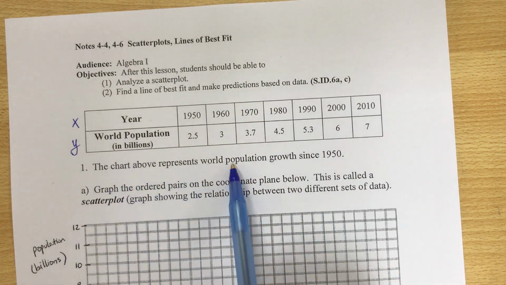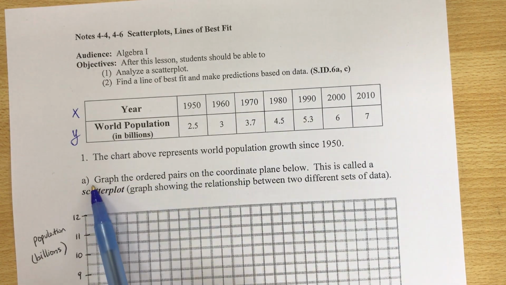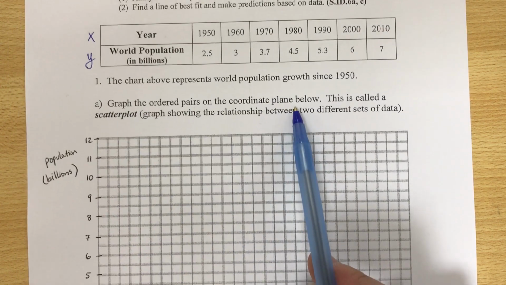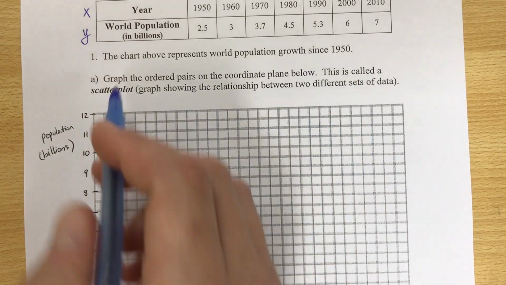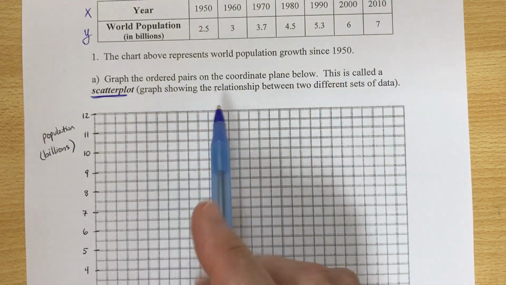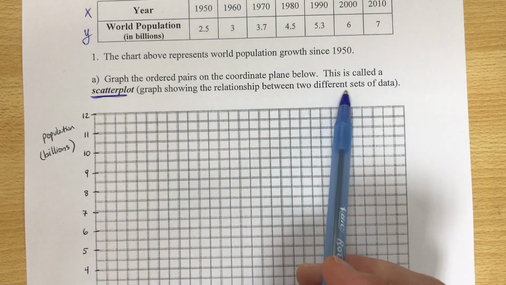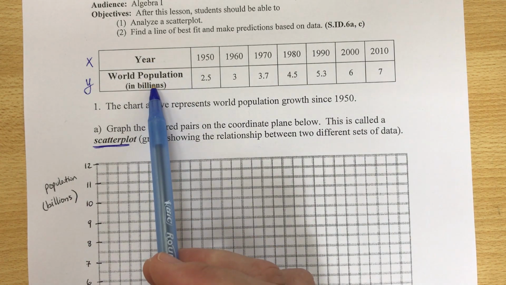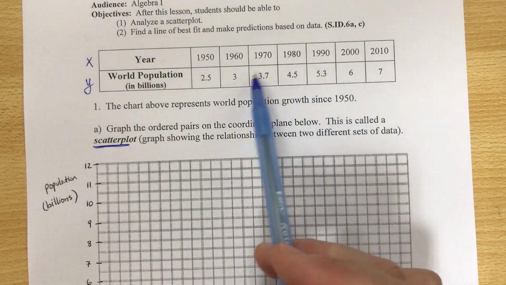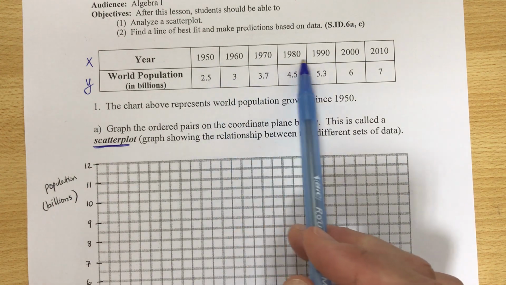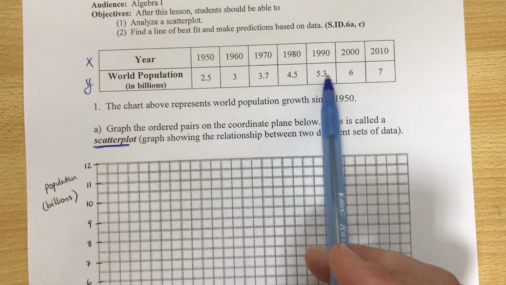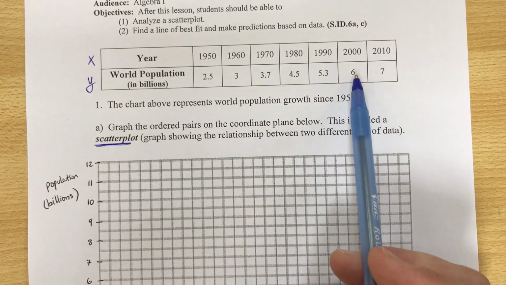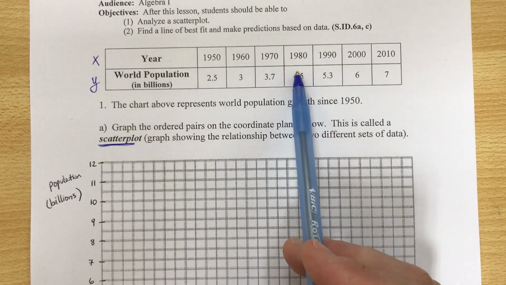So we've got the chart above. And what we're going to do first in part A is graph the ordered pairs on the coordinate plane below. This is called a scatterplot. A scatterplot is a graph showing the relationship between two different sets of data. So the different sets are the year and the world population. We can look at the numbers and tell that as one thing is increasing, so is the other variable. The population is also increasing. But it doesn't tell us as much as if we actually have a picture that we can look at.